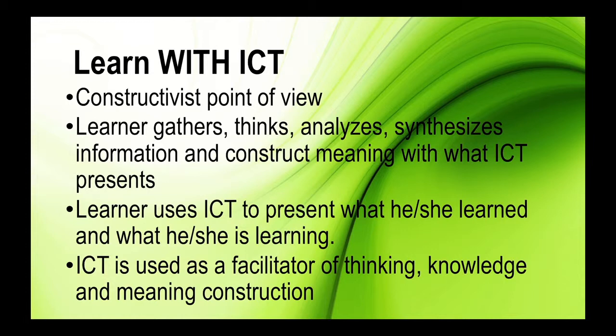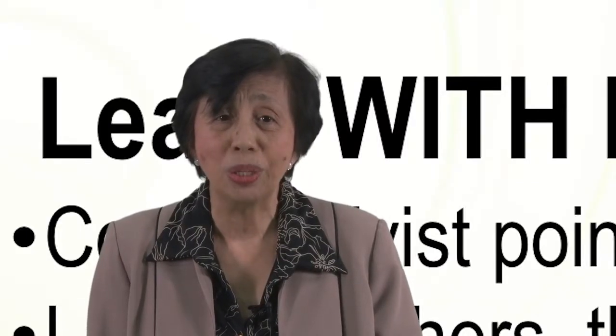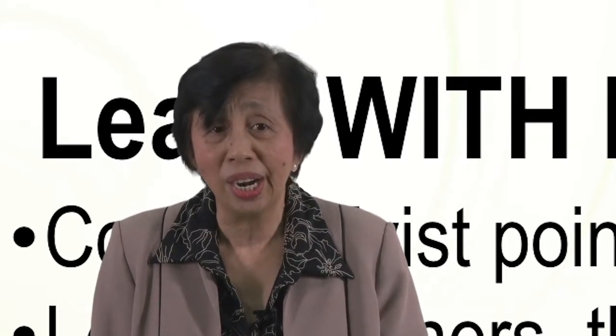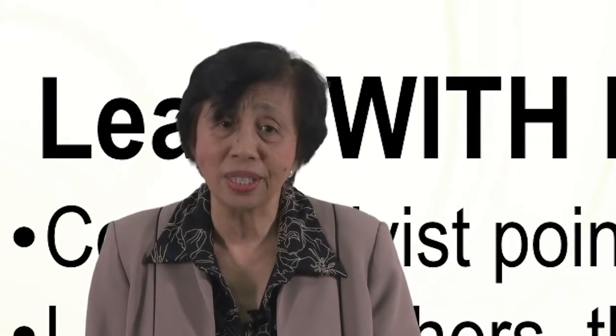When we say learn with ICT, we look at the use of ICT from the constructivist point of view, where the learner does not just look at ICT as source of information, but the learner looks at ICT as a partner in learning, because the learner gathers, thinks, analyzes, synthesizes information, and constructs meaning with what ICT presents. The learner also uses ICT to present what he or she learned and is learning.